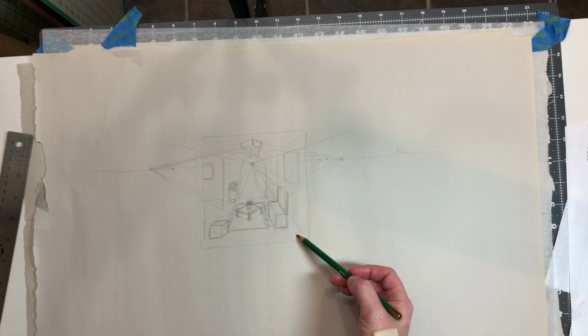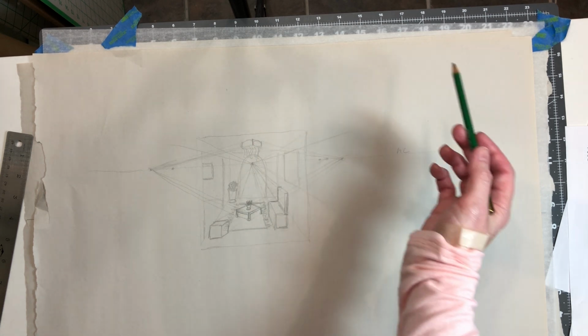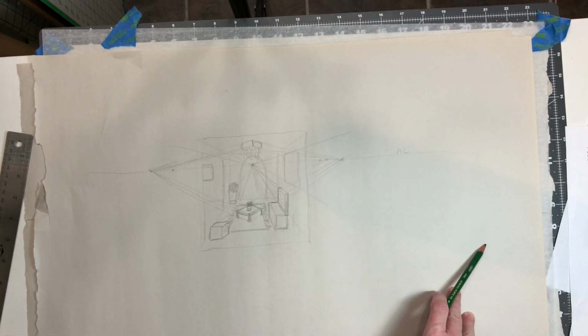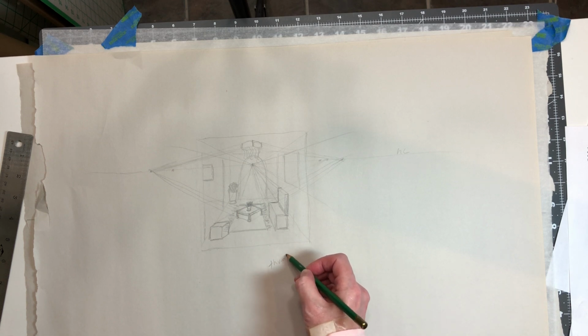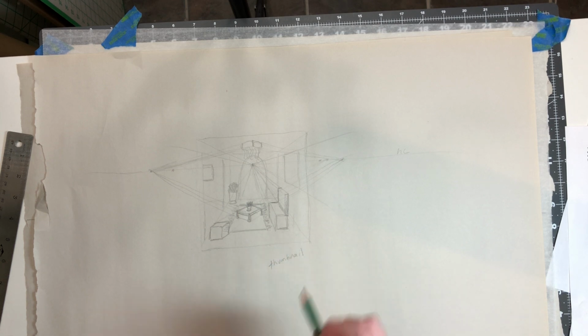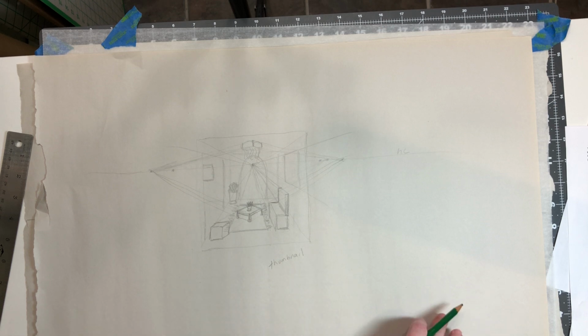Decide whether you're just going to have the one room or the extended room, or open it up or whatever you feel like doing with it. But that's your thumbnail. And I would do probably at least 2 of these just to design your room.